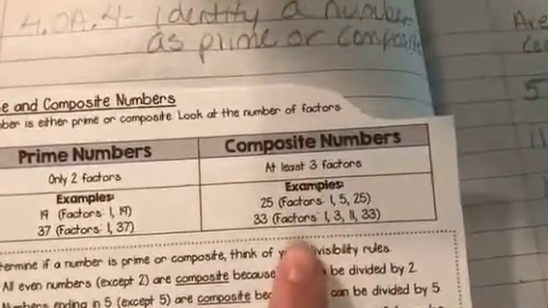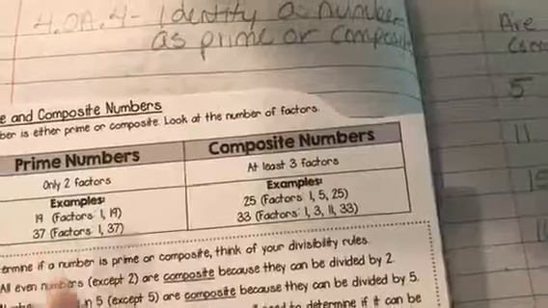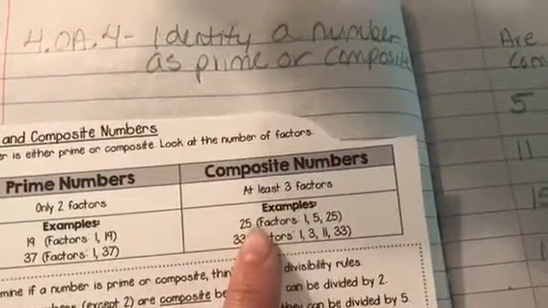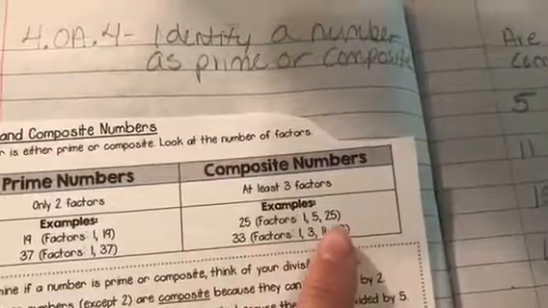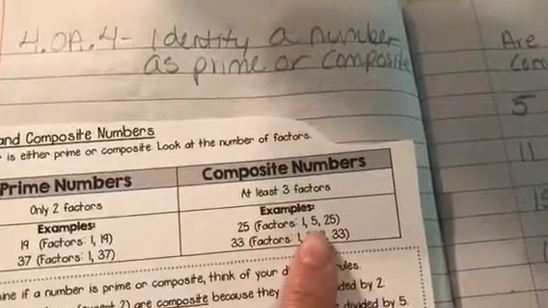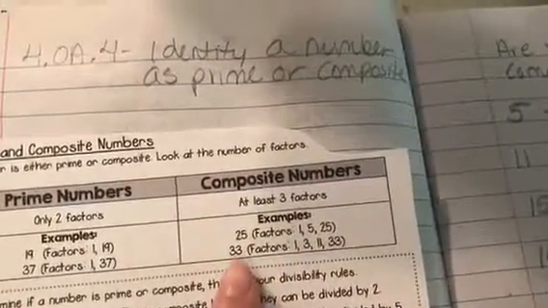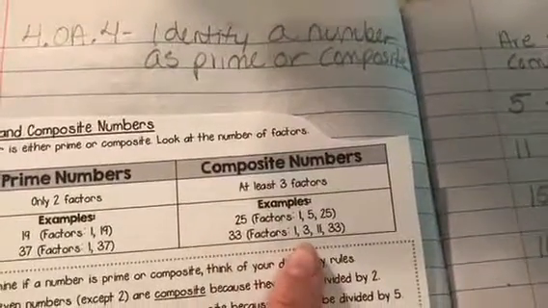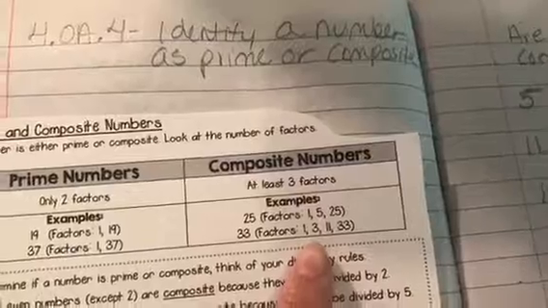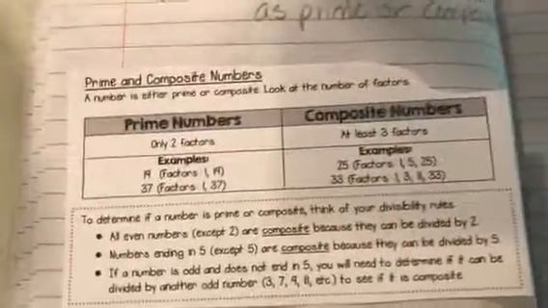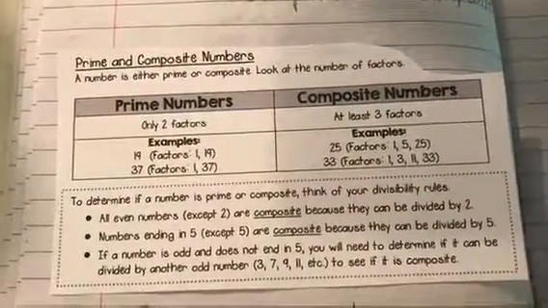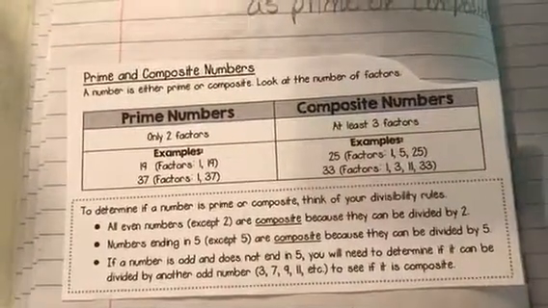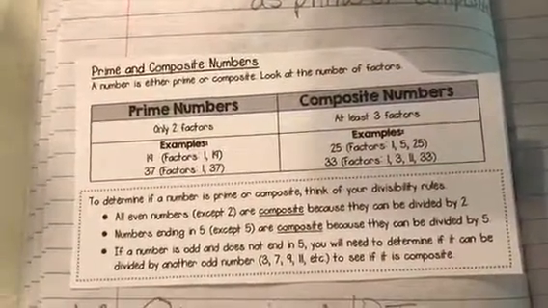A composite number has more than those two factors. So for example, 25 is composite because 1 times 25 gets me there, and also 5 times 5. 33 is composite because 1 times 33 gets me there, and also 3 times 11. So a number is prime if it only has two factors, one and itself, and a number is composite if it has more than those two factors.